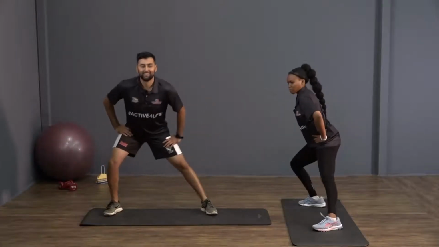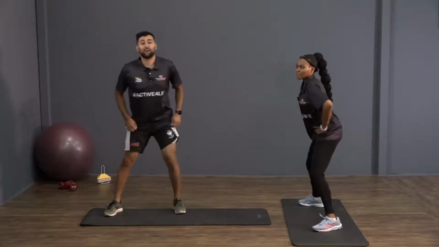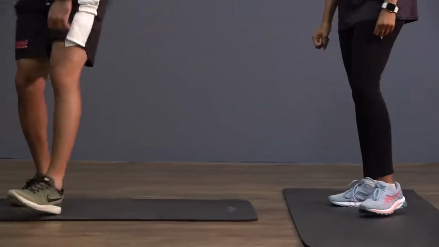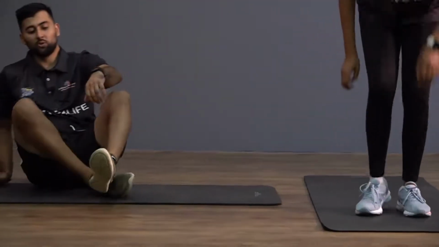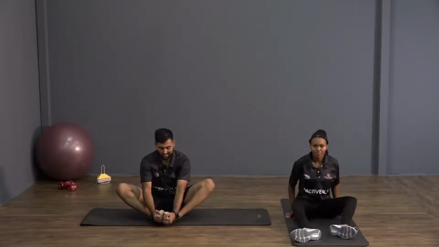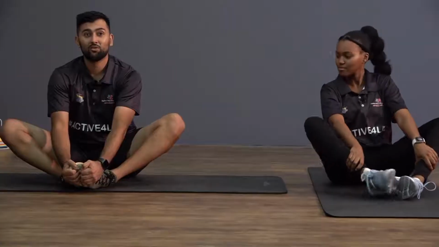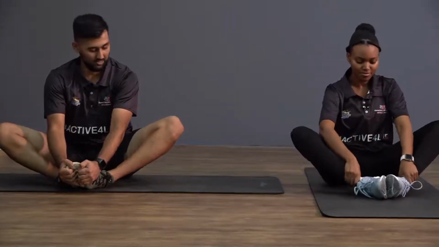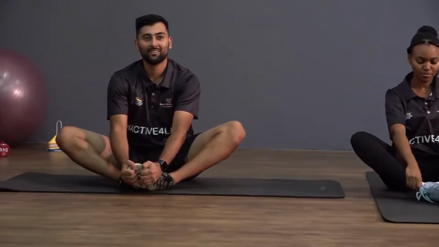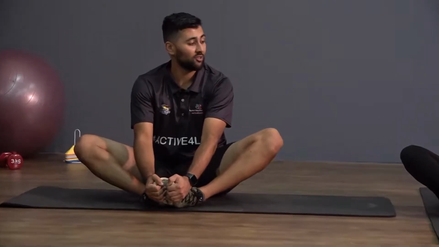Very good. Okay, Zintle, now let's get onto the floor. And this is the second groin stretch that we're going to do with our feet together. And try and get those knees touching the floor. And hold it. Hold it. Can you feel it, Zintle? Mm-hmm. That is very good.